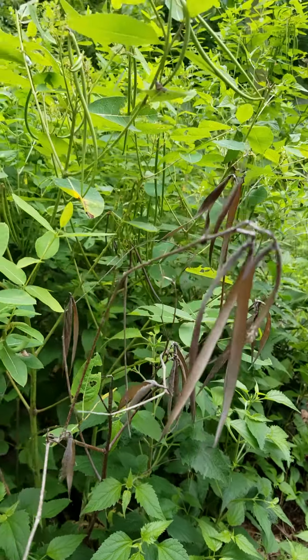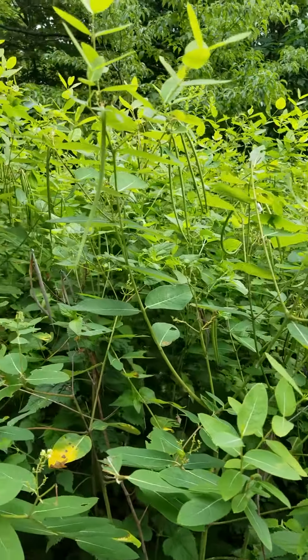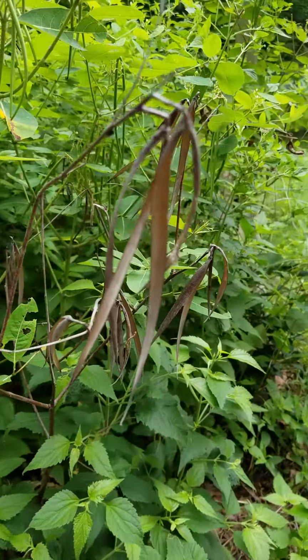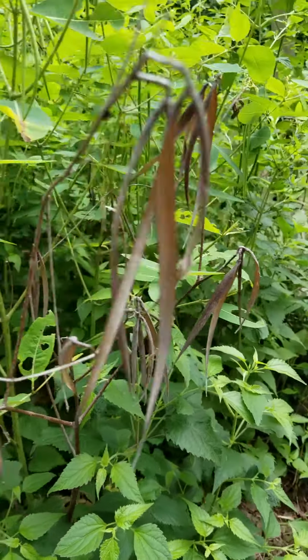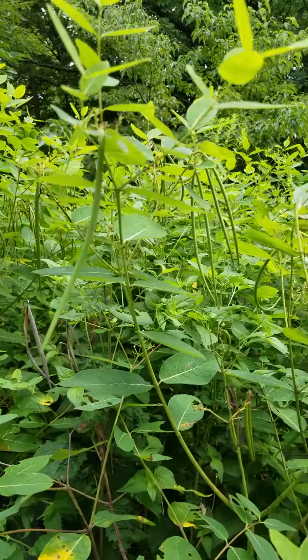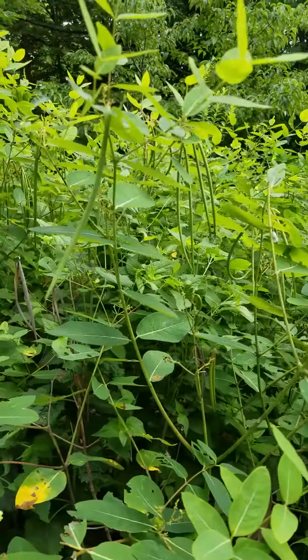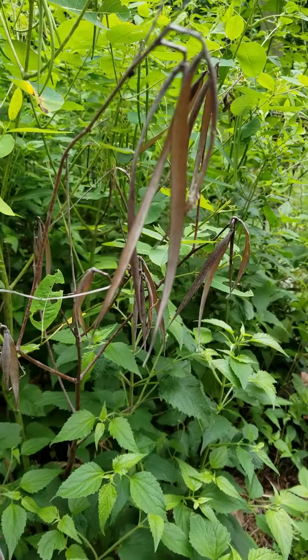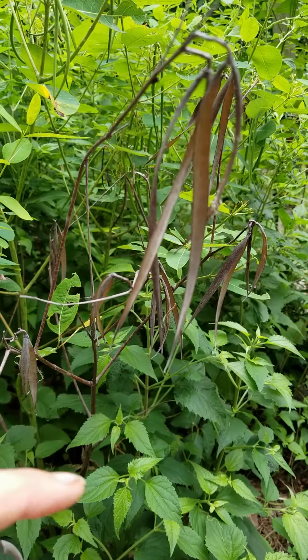So this is Dogbane here, and this is related to milkweeds. And so you see this long pod. Here they are green. Here you can kind of see them there. They're kind of green, long, kind of look like green beans, but they're not. Don't eat them. And here you see a mature one where it's actually split down the center.